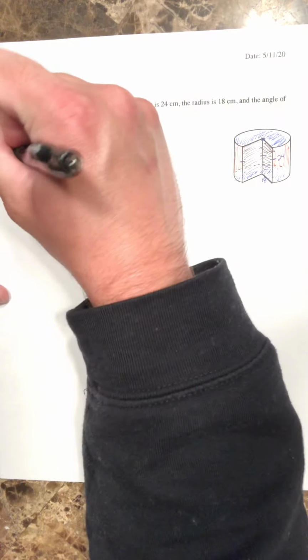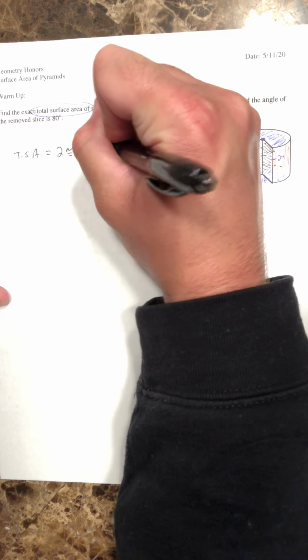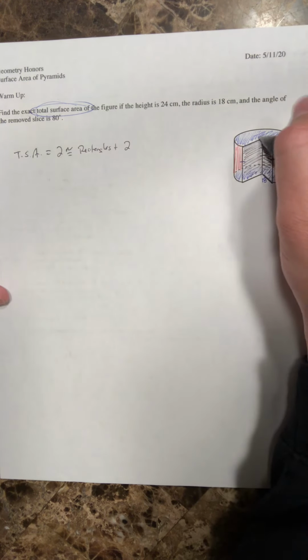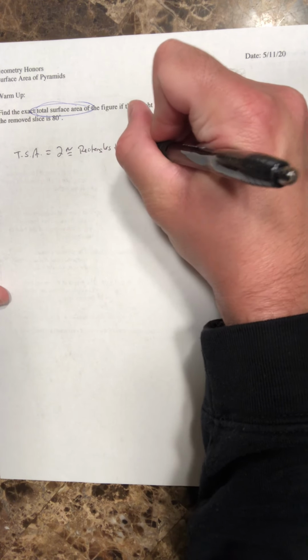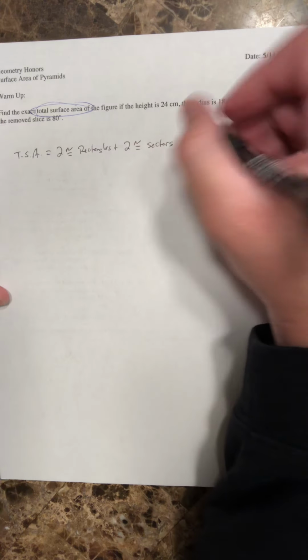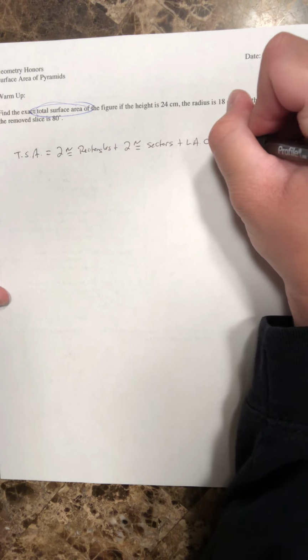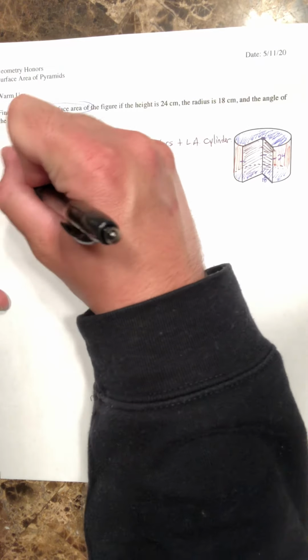So if I come up with a plan of attack for this problem and I want to get the total surface area, we have to be aware of the surfaces that we have. So we have two congruent rectangles plus two congruent sectors of a circle. That's the Pac-Man face. And then we have the lateral area of the cylinder. If we could get those areas and add them together, we have the total surface area of the figure. So let's start with the two congruent rectangles.